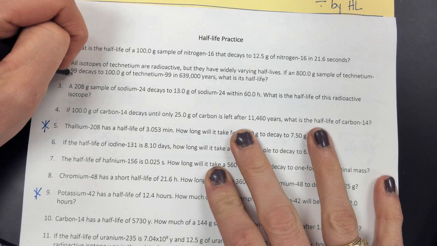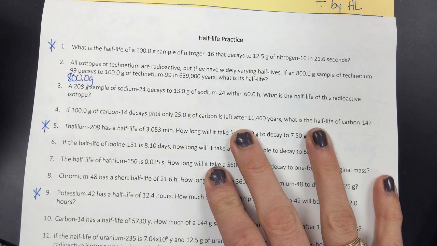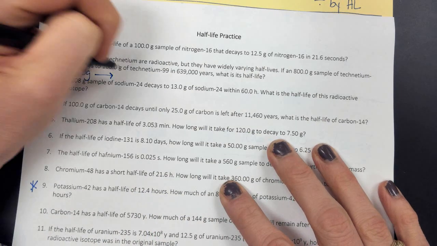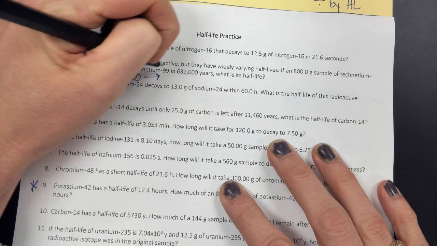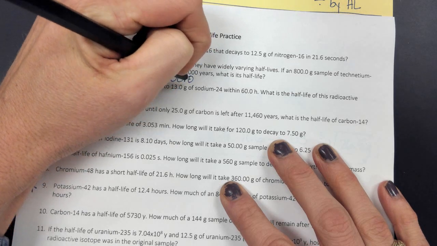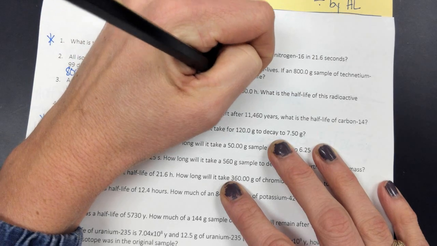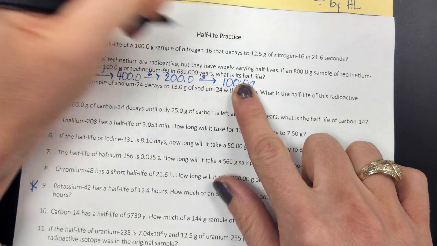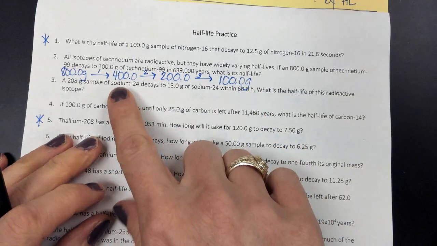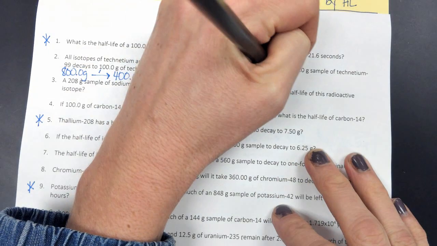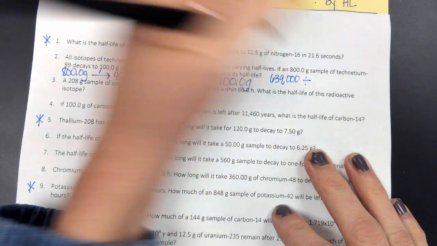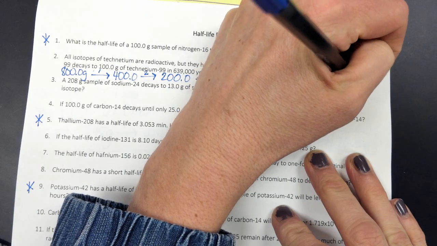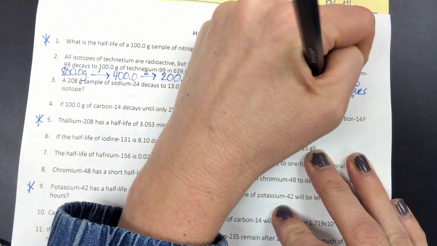So I'm going to start with my initial amount, and it tells me I can decay all the way to 100. So I'm just going to start there, cutting it in half until I get to 100. Okay, that took me 1, 2, 3 half-lives to get there, and my time lapse was 639,000 years divided by 3 half-lives. That gives me 213,000 years as my half-life.